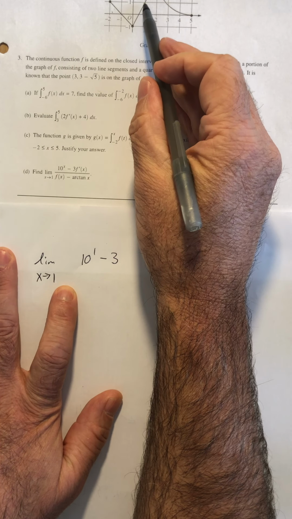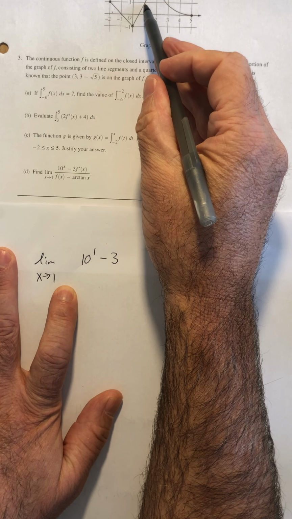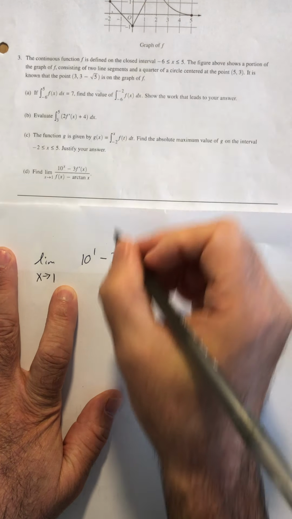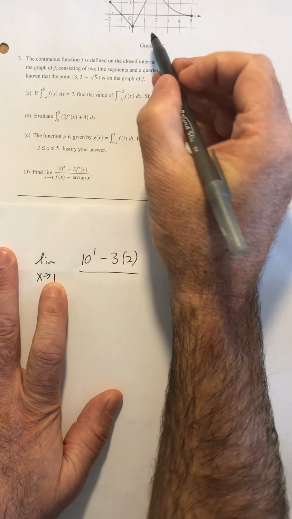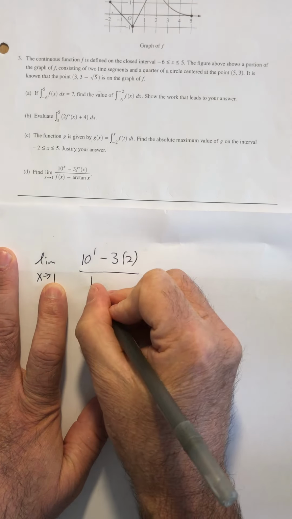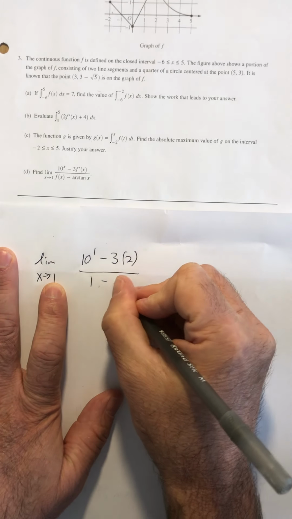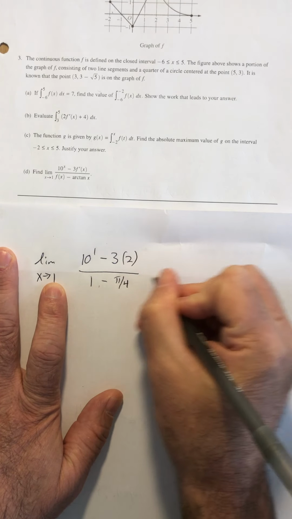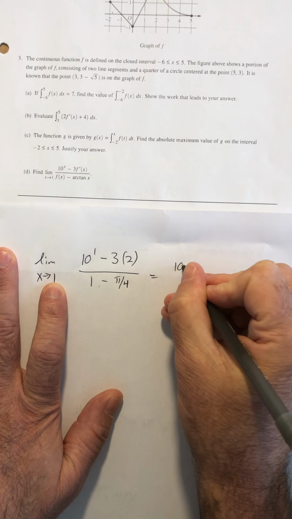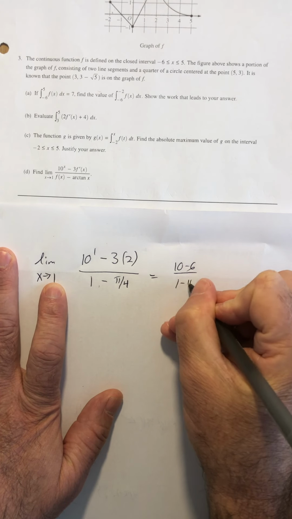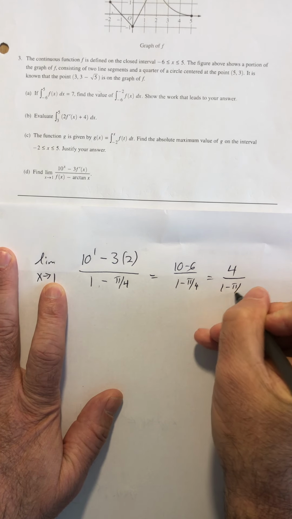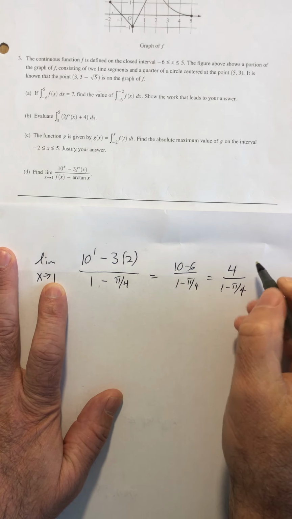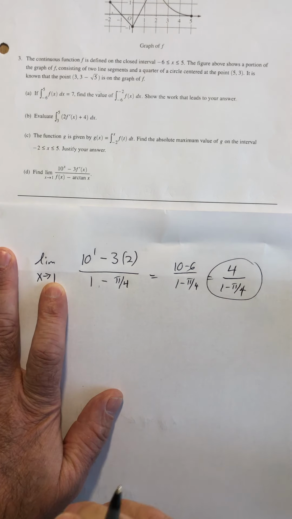If I go up here and look at the slope of f at 1, that's going to be a slope of 2. F of 1 is simply 1. And then arctangent of 1, without your calculator, you should know is pi over 4. Putting all that together, I get 10 minus 6 over 1 minus pi over 4, which is 4 over 1 minus pi over 4. You can do some more simplifying, but this is an acceptable and perfectly fine answer.